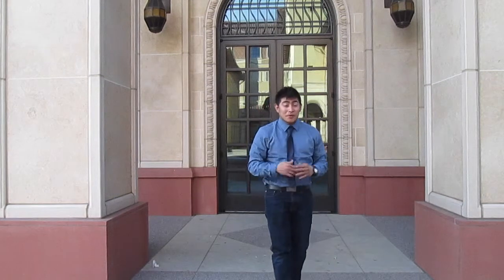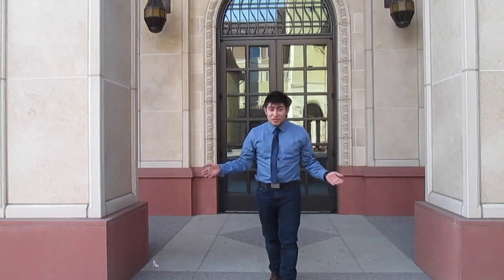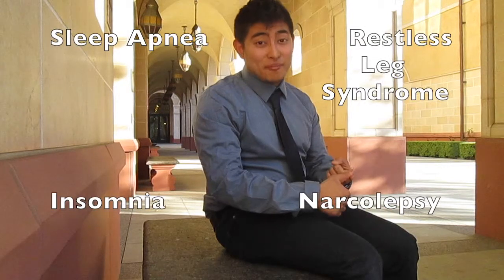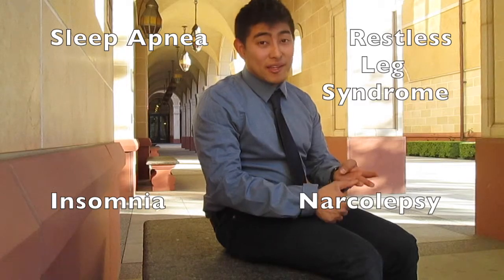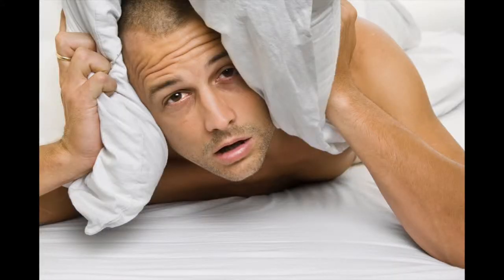100% of the world's population needs sleep. Without sleep, there could be ramifications mentally and physically. So why don't we sit down and learn a little bit more. A few of the most common sleep disorders include sleep apnea, restless leg syndrome, narcolepsy, and insomnia. These sleep disorders are the most common and the most detrimental to a person's health.